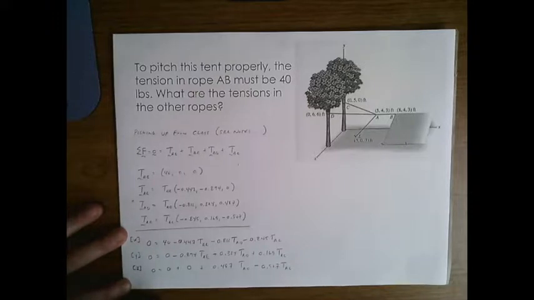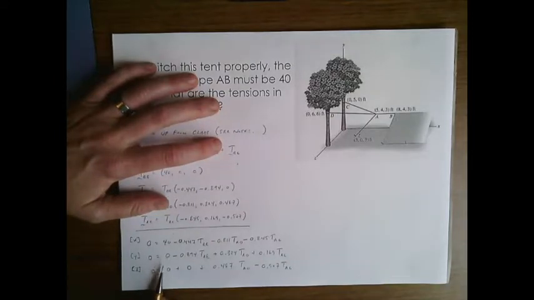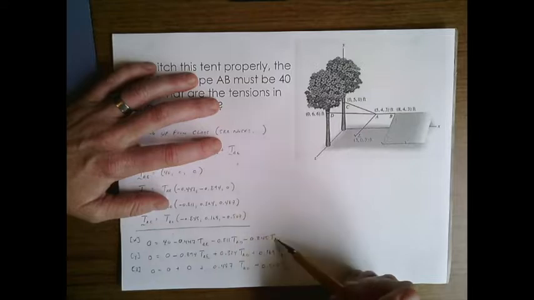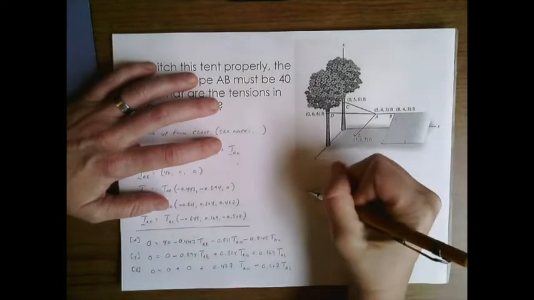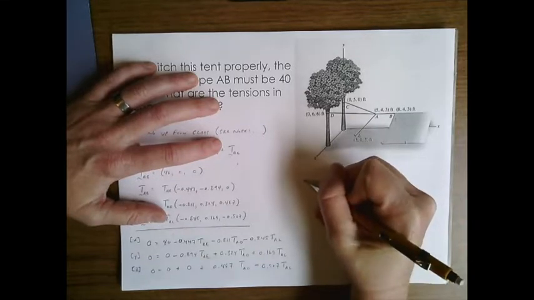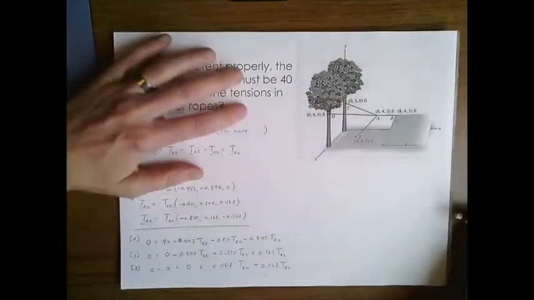An easier way to tackle this is to recognize that this is actually the long form of a system of equations written in matrix format. I would create a vector that is TAE, TAD, TAC, and multiply that by some 3 by 3 matrix.